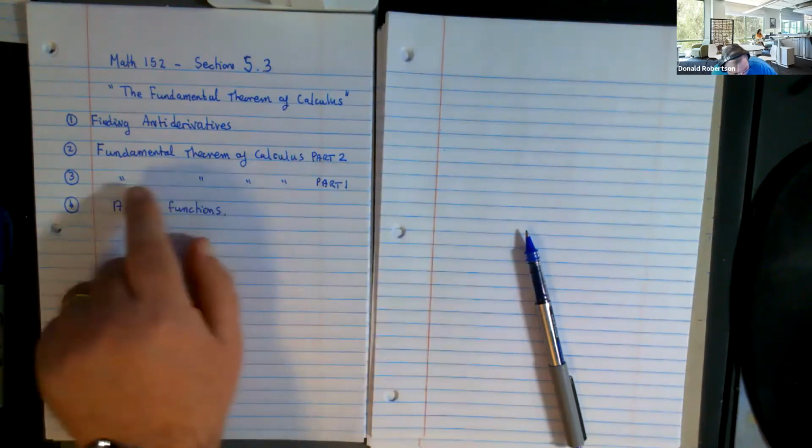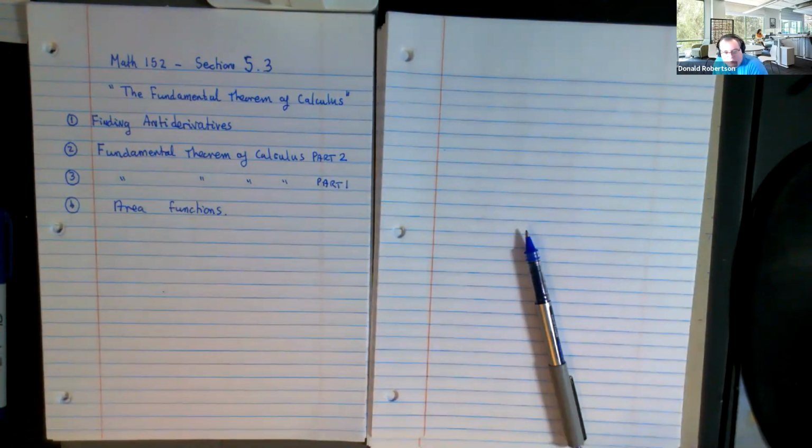And then we're going to do a couple of little side things because they're in the homework and they are part of it. We're going to look at the Fundamental Theorem of Calculus Part 1, which, to be honest, is not very useful. But it's there, so we'll show you. And then we're going to do a thing called area functions, which are okay.